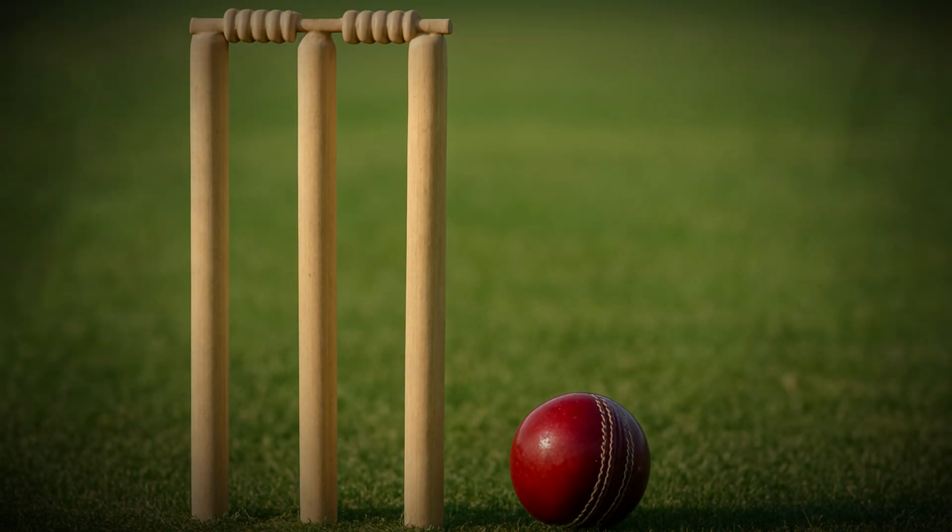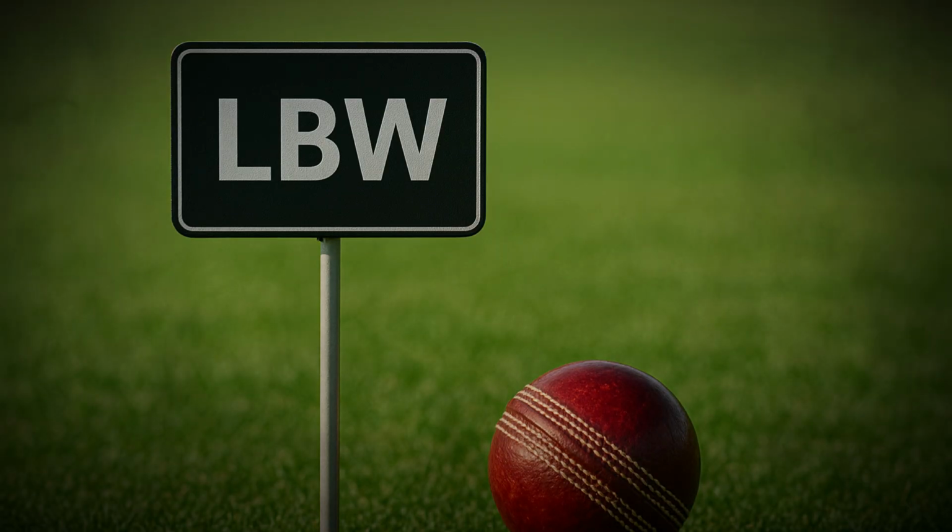Each of these 3 formats has its own global tournaments, such as the ICC World Test Championship, the ICC Cricket World Cup for ODIs, and the ICC T20 World Cup for the shortest format. The formats also influence player specialisation, with some excelling in the grinding format of Tests, others thriving in the explosive atmosphere of T20s, and some managing to bridge all forms successfully.